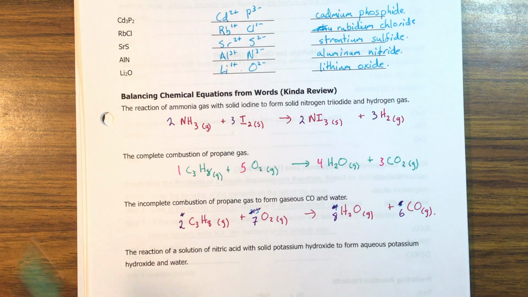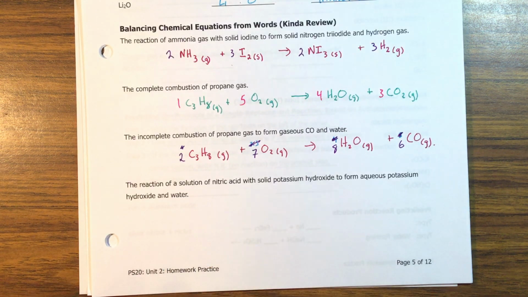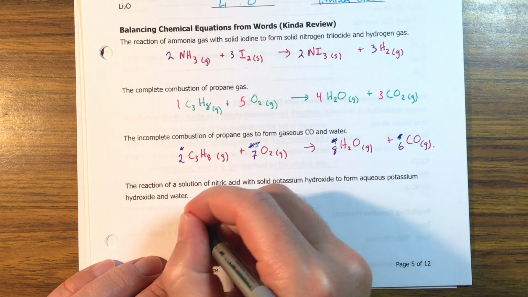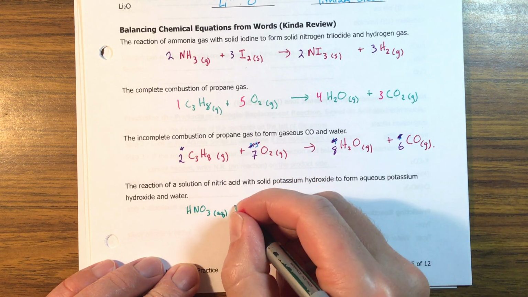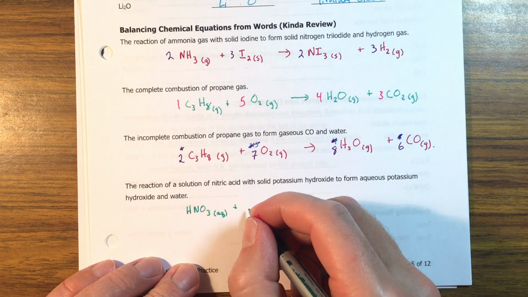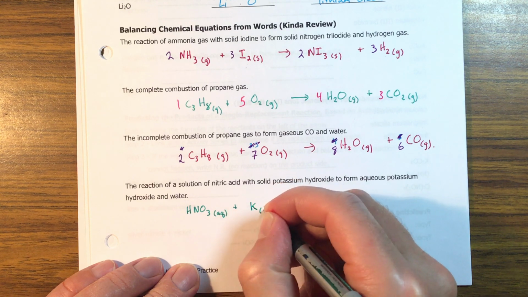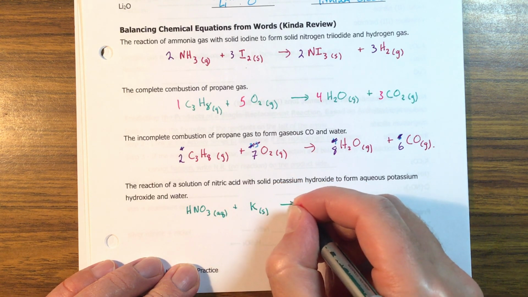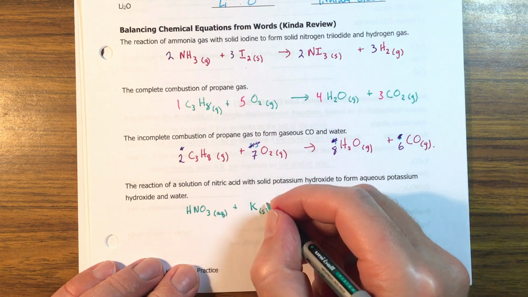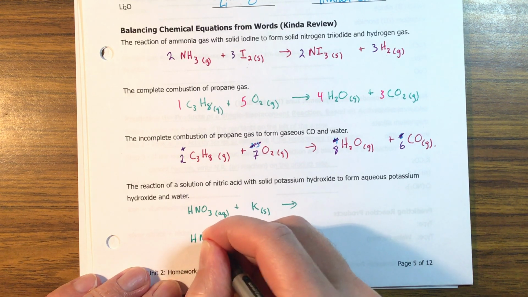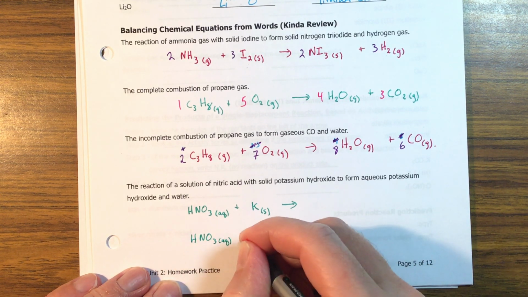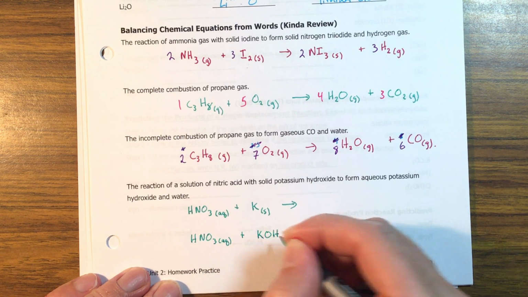All right, last one. The reaction of a solution of nitric acid. You can find nitric acid on here. Nitric acid, HNO3. It's a solution of nitric acid, so it's HNO3. It's in solution, so it's aqueous. Solid potassium. Potassium is just K, and it's solid. It's by itself. Oh, it's potassium hydroxide. Oh, boy. Let's rewrite this out. HNO3, aqueous, plus potassium hydroxide, solid.